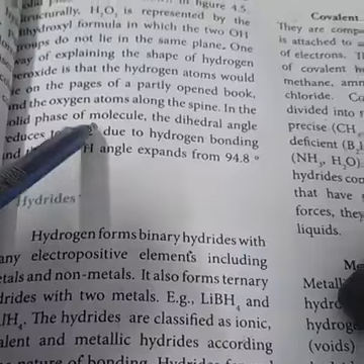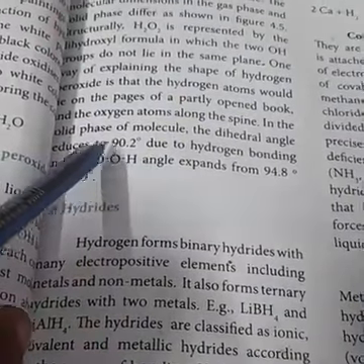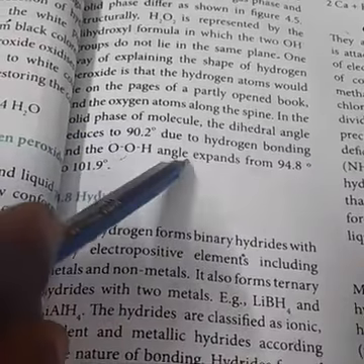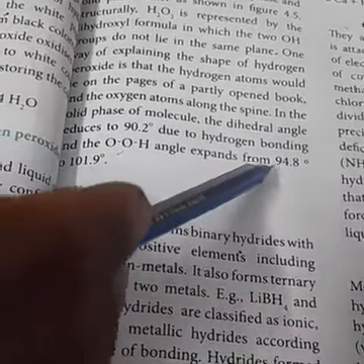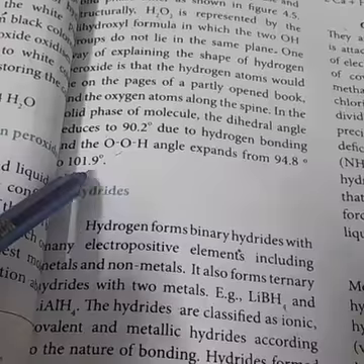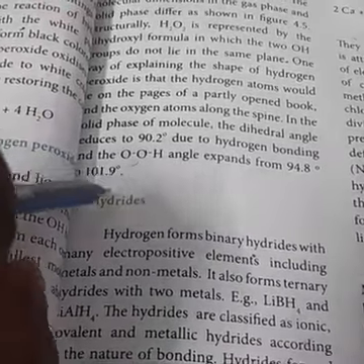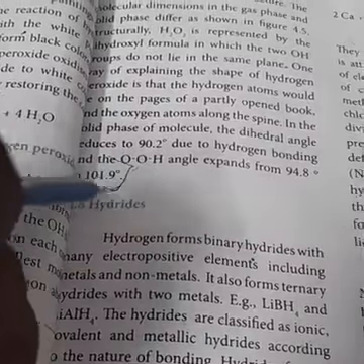In the solid phase, the dihedral angle is reduced to 90.2 degrees due to hydrogen bonding, and the OOH bond angle expands from 94.8 degrees to 101.9 degrees. Understand? Students should study, write and send it to me through my WhatsApp number.